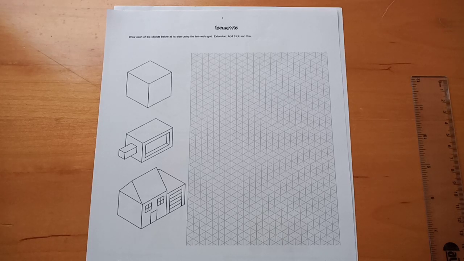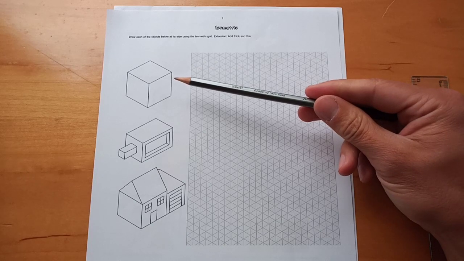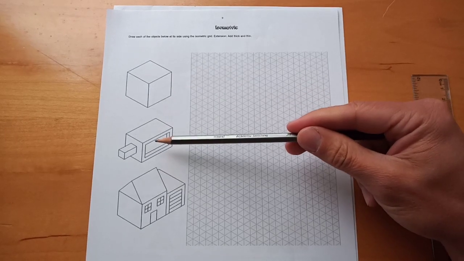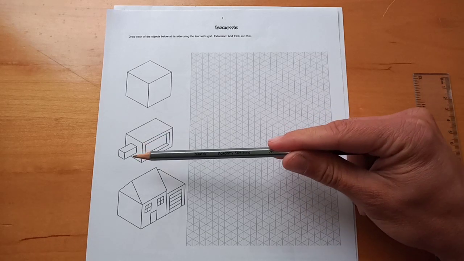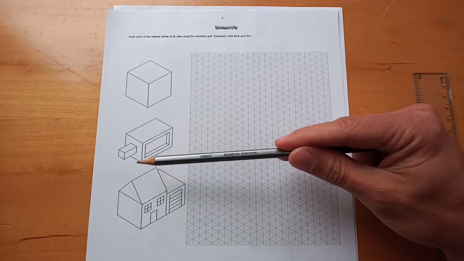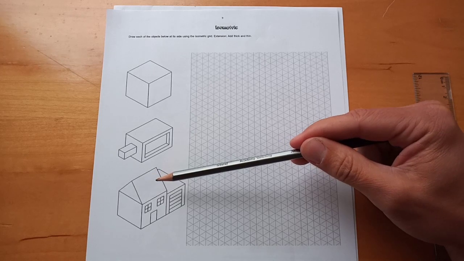This week we're going to be looking at isometric drawing. So we're going to be producing three basic shapes hopefully. A basic square or cube, and then a cube with a couple more details involving either recesses or extrusions, and then we'll look at the house with the angled section on the roof.